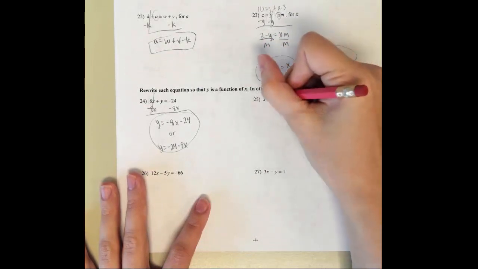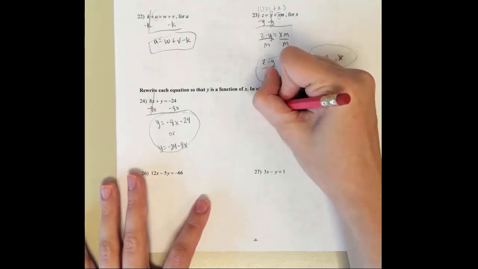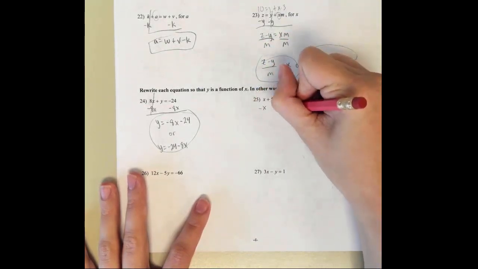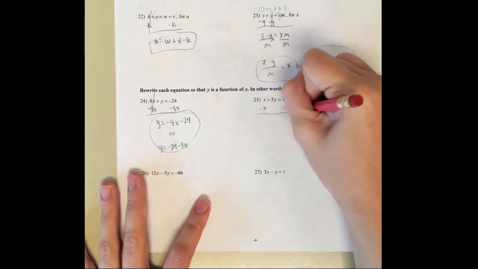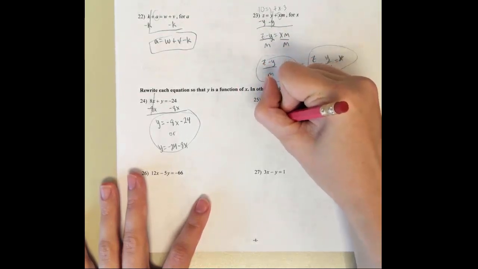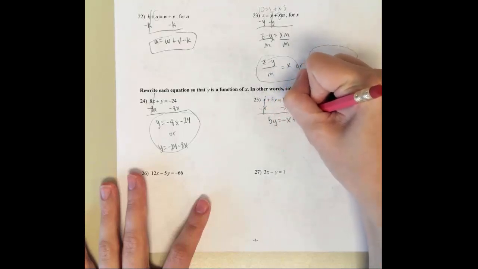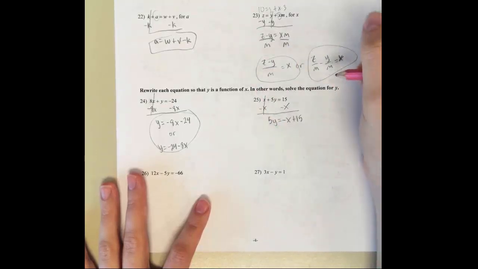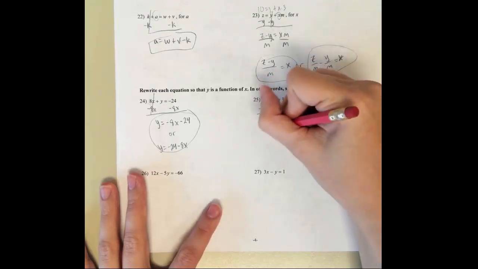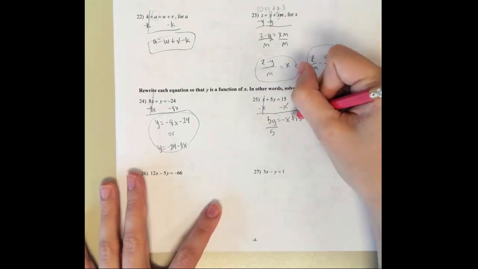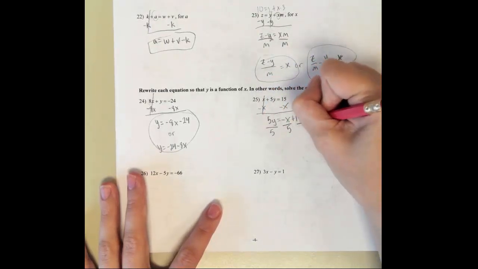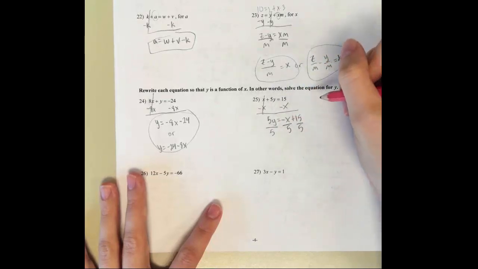On 25, this x we're going to add or subtract. I subtract it because it's positive. And in fact, on this whole page, they're positive x's, so they need to get subtracted. It leaves me with 5y equals negative x plus 15. Now this time y is not by itself at this point, so I'm going to divide both sides by 5. And when I do that, it divides everything by 5.